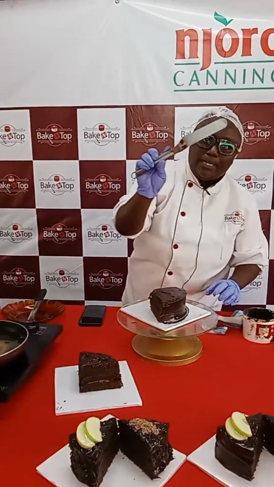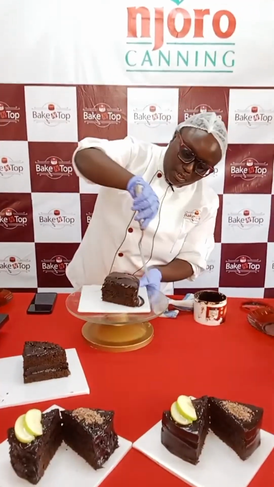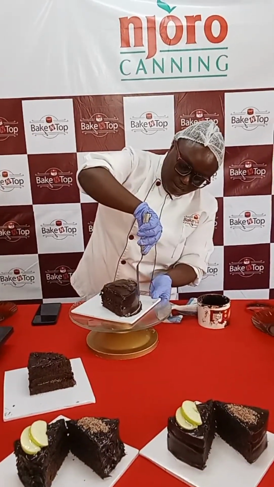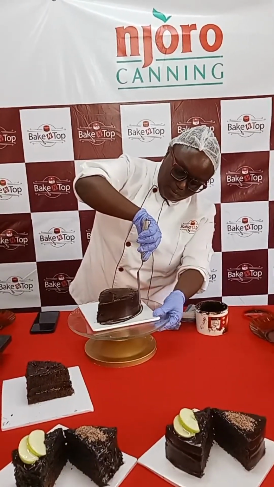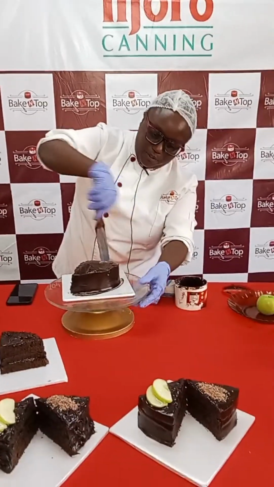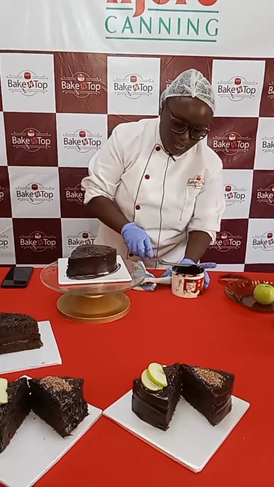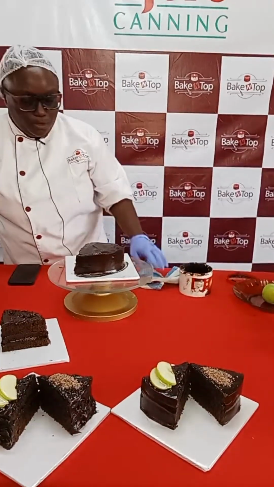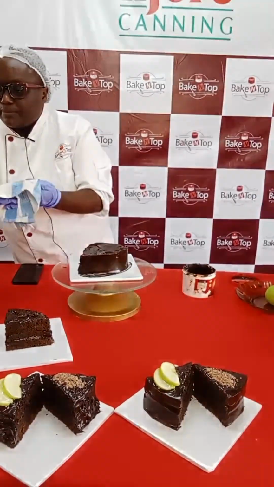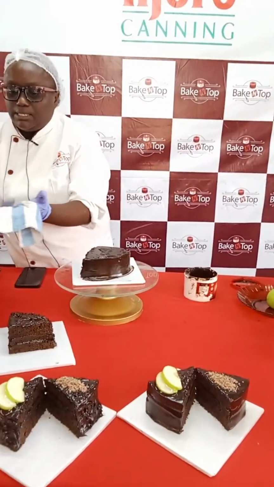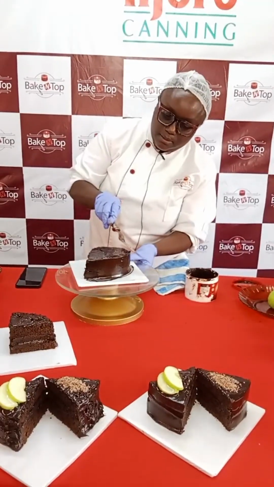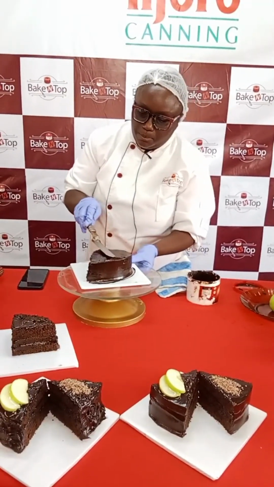Then when your palette knife is a little bit hot, unaguzisha. Pole pole tu. Gives you a very nice finish. Very, very nice, okay? So for my top, go back to my hot water. Pat it a little bit. Juu hatutaki kuweka maji. We just need it hot. Then take out the excess on the top.